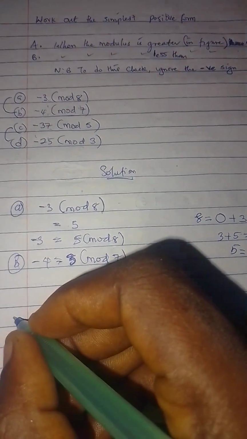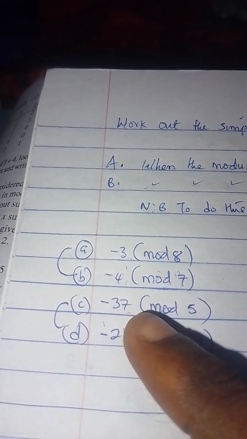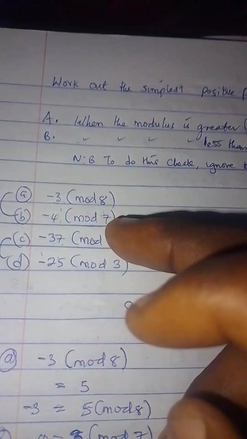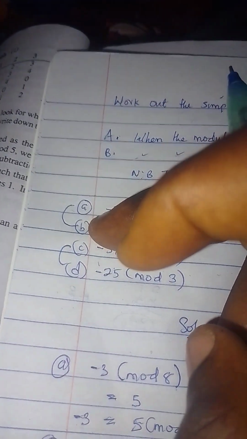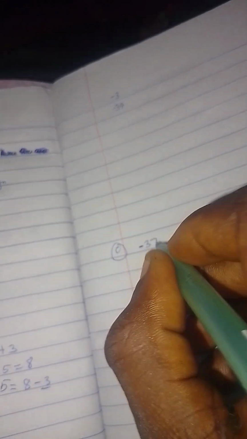In our next video, when I get to negative sign, you will see the relevance of telling you this. Now, let's come to the main thing. Let's go to the third one. What do you do when the one outside is actually greater than the modulus in figure? You're not going to follow the same procedure. When it was greater than the one outside, I told you what to do. Now, when it is less than the one outside, what do you do? Very simple also. Let's take the question. Minus 37 modulus 5.